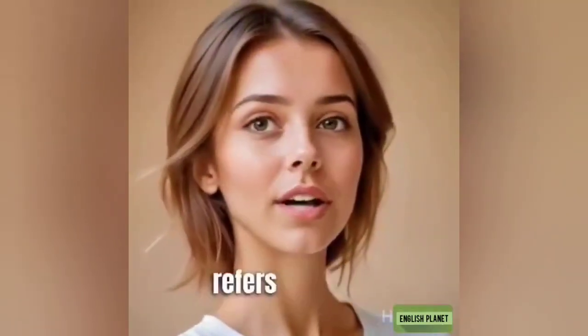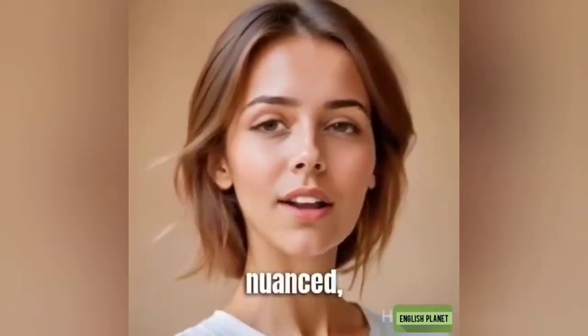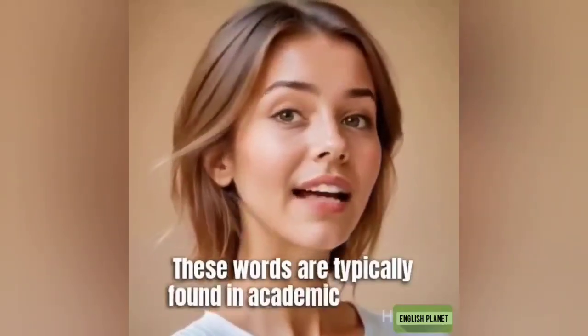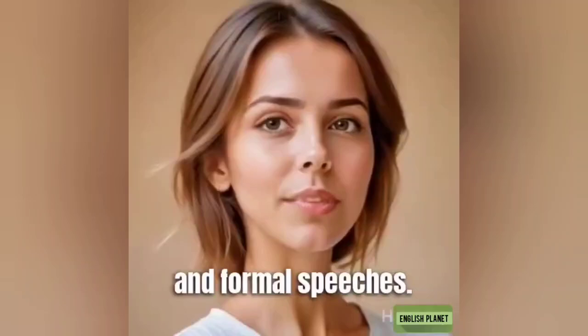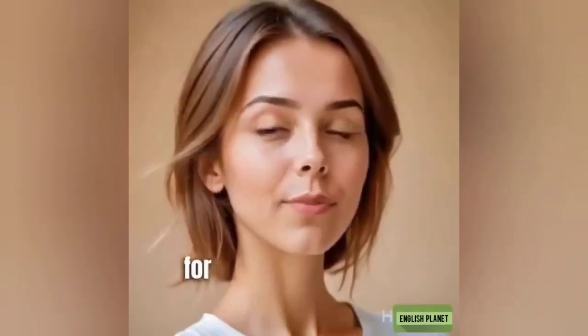Advanced English vocabulary refers to words and phrases that are more sophisticated, nuanced, and often less commonly used in everyday conversation. These words are typically found in academic writing, literature, professional settings, and formal speeches. They often have precise meanings that allow for more accurate and effective communication.